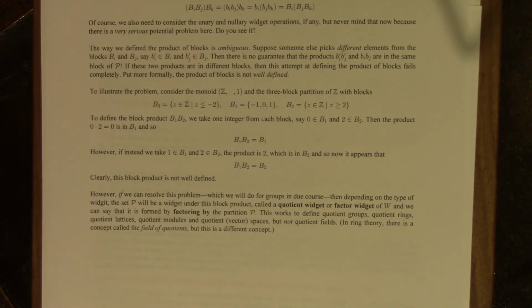However, if we can resolve this problem of ambiguity, if we can get to the point where it doesn't matter which elements we pick from each block, the element product will always be in the same block. We've removed this ambiguity. The block product makes sense. And we're going to do that for groups in this course. Then depending on the type of widget we started with, the partition P will be a widget under the block product. So in short, sometimes it works and sometimes it doesn't.